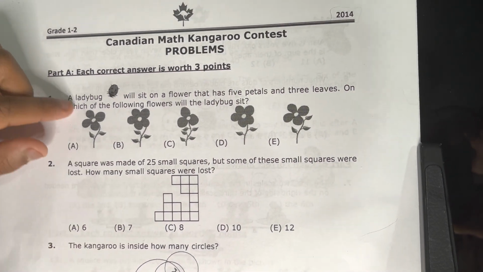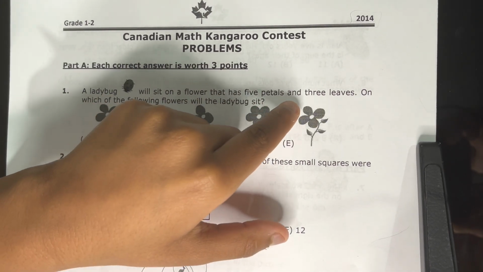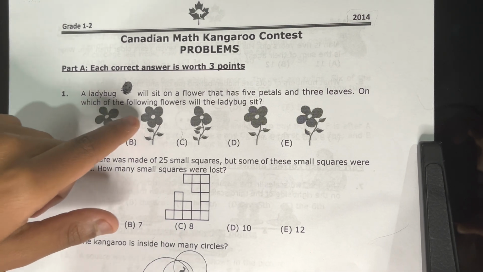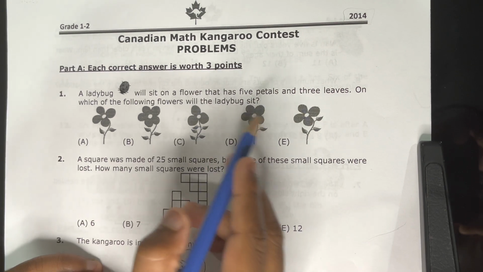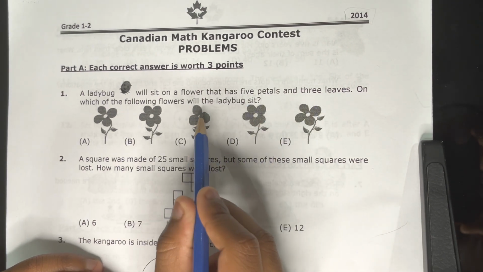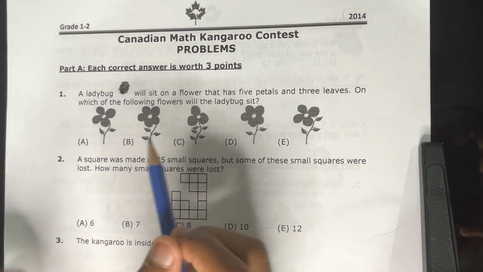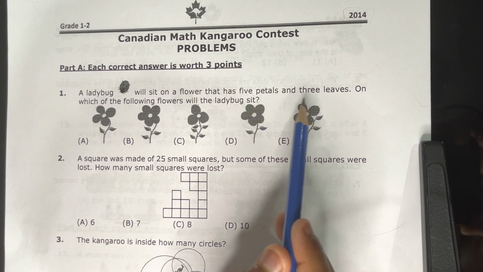Number 1. A ladybug will sit on a flower that has 5 petals and 3 leaves. On which of the following flowers will the ladybug sit? Petals means, see these things on the flower? That's a petal. So that said 5 petals and 3 leaves.